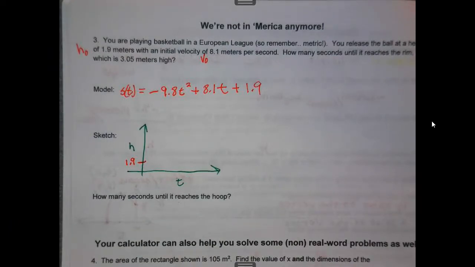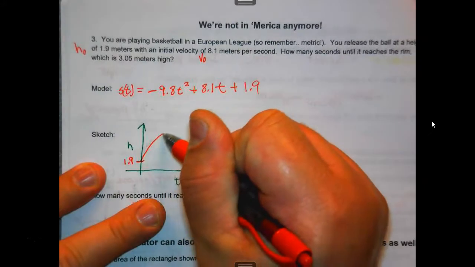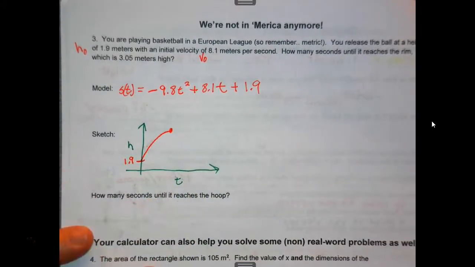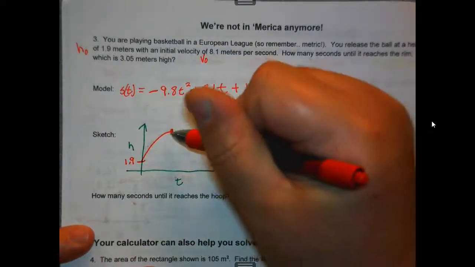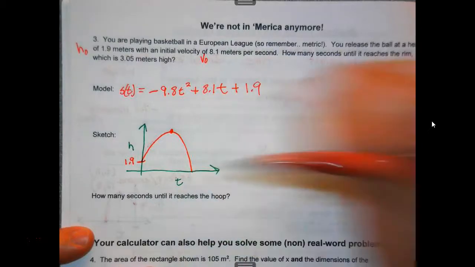Height of a basketball player, right? So he's going to shoot this ball, and it's going to hit the rim or go through the rim of the basketball hoop, right? Then it's going to come down and hit the floor.